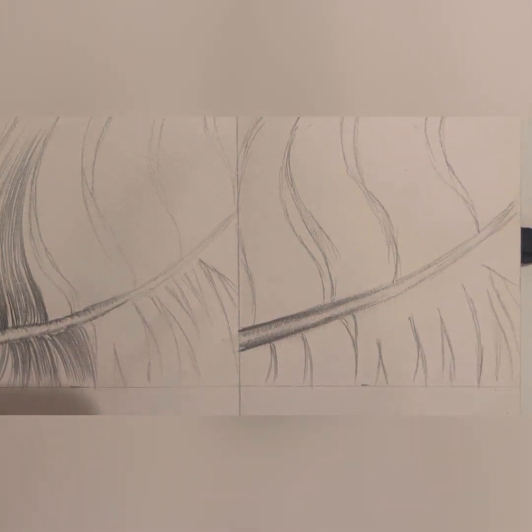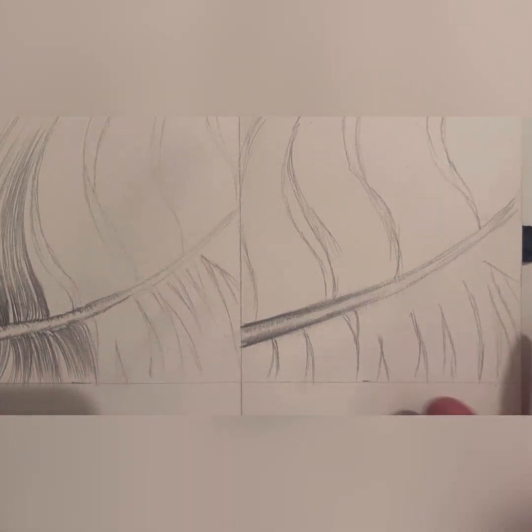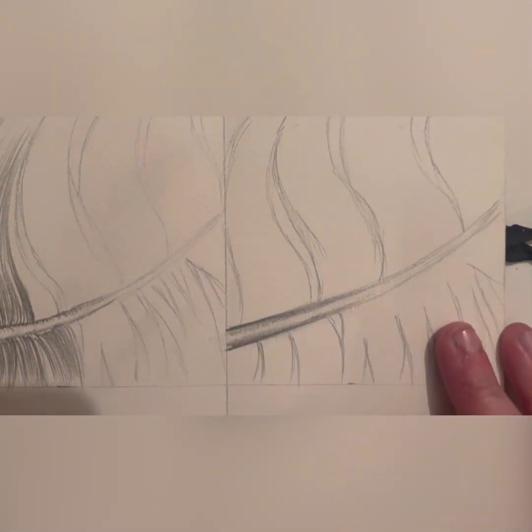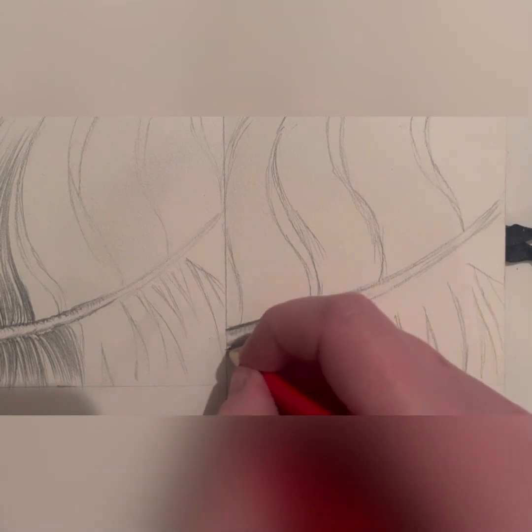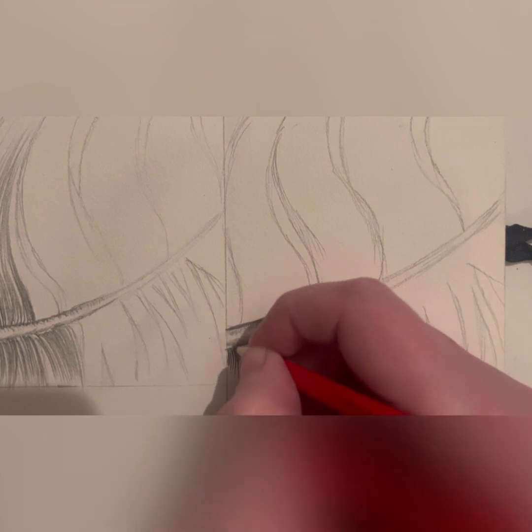Okay, so then we've got that centre section. Once we've done the centre section, we then need to start working on these individual little bits of feather strands, and I'm going to show you how to do the bottom sections first. So we are quite used to doing flourishes now. We know that we need to push and we need to flick out towards the bottom.